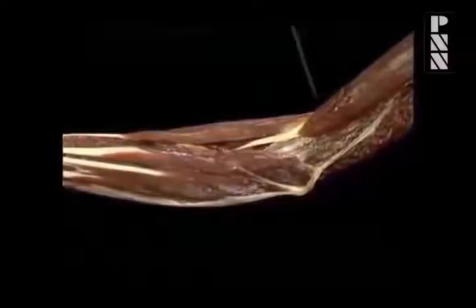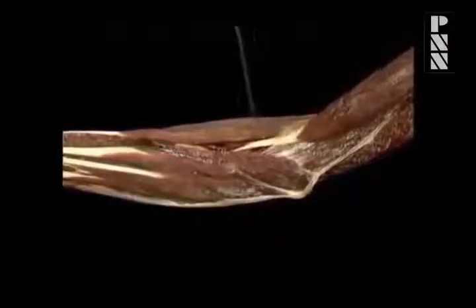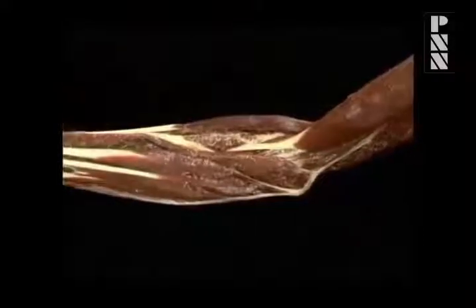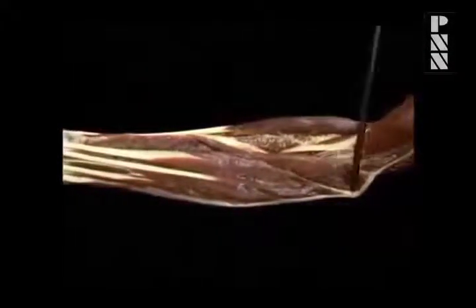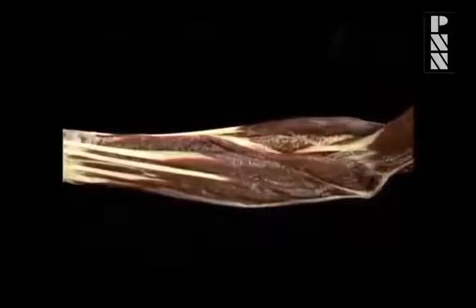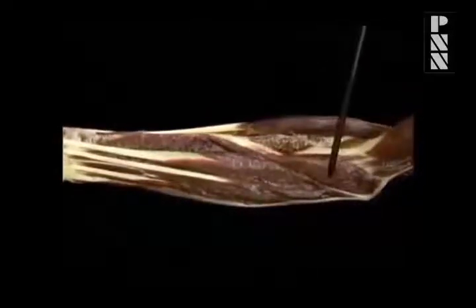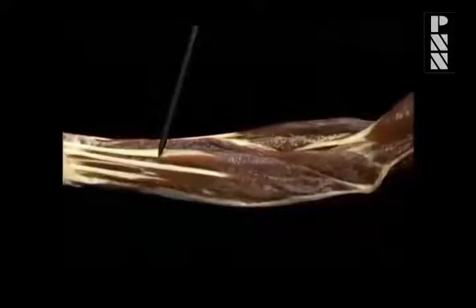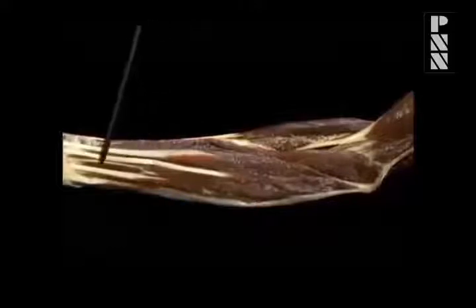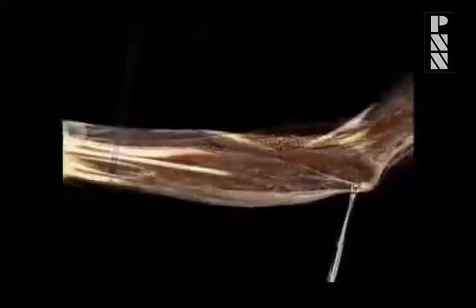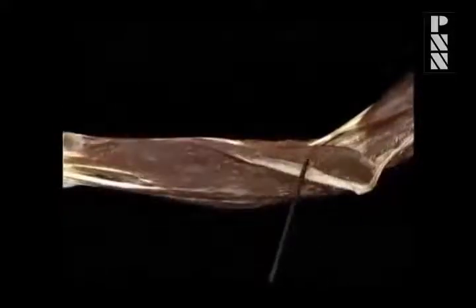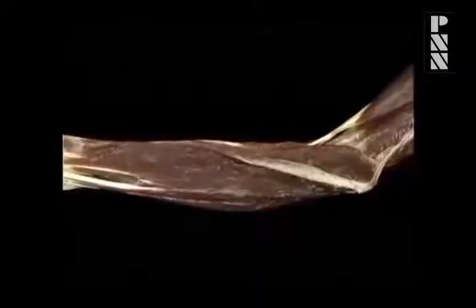Here's biceps, brachialis, and brachioradialis. We'll remove brachioradialis. Here, arising from the medial epicondyle and sharing the common flexor tendon are pronator teres, partly hidden, and the three wrist flexors, flexor carpi radialis, palmaris longus, and flexor carpi ulnaris. We'll remove the three wrist flexors, but leave pronator teres still in place.